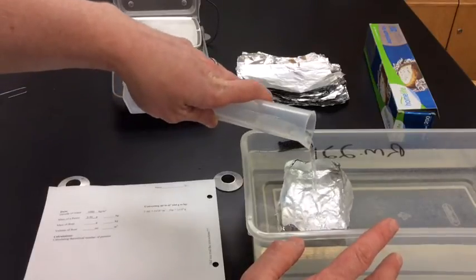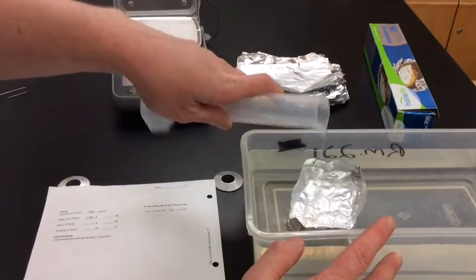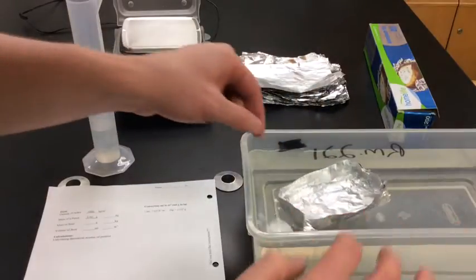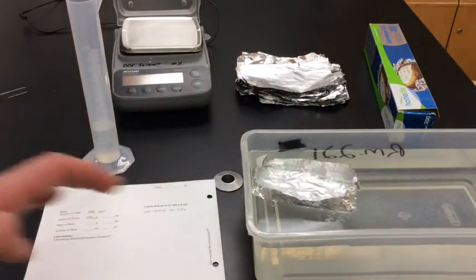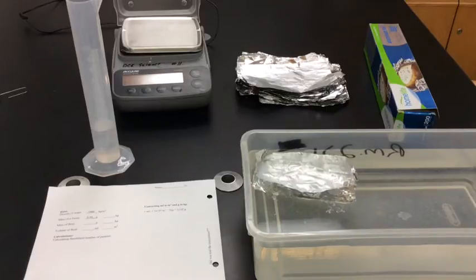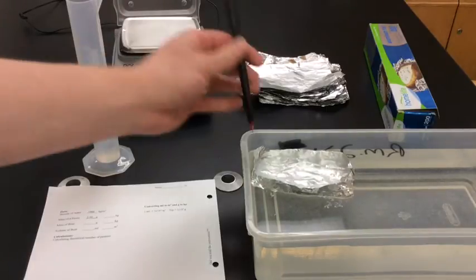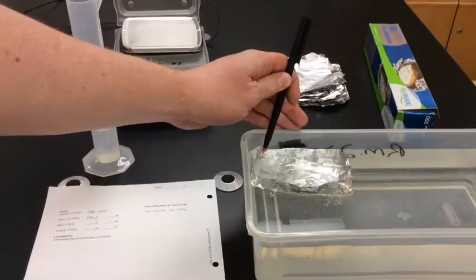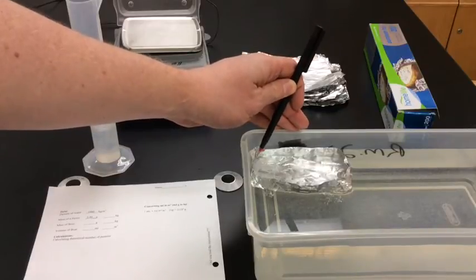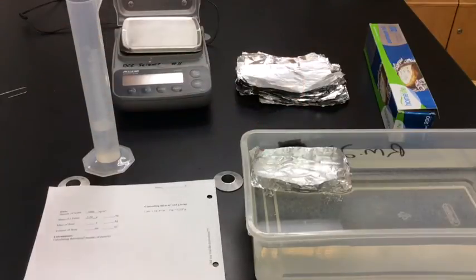Now, due to surface tension, your boat probably will not go underwater. It's going to be right on that verge of sinking. Right here is my low spot. If we look really carefully, we're right at that borderline, where if I had a little bit more water, the water would overcome it.